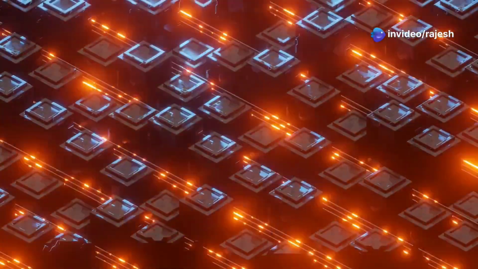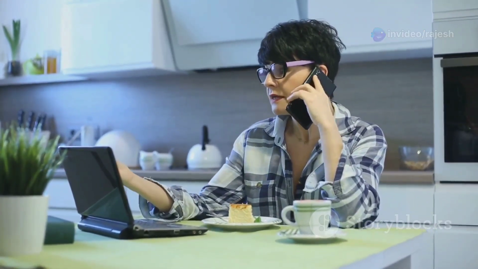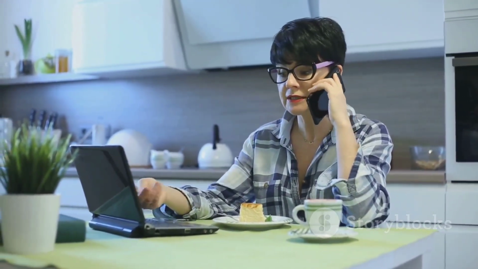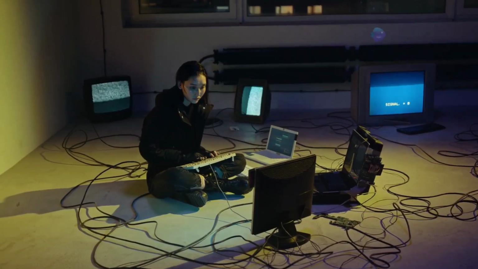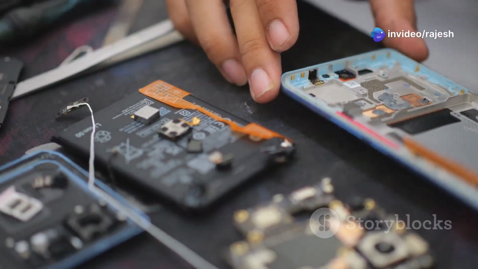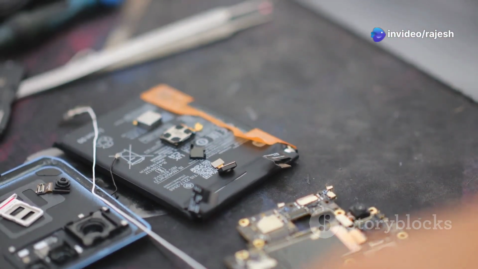Welcome to the world of electronics. Electronics are everywhere. From the smartphone in your pocket to the microwave in your kitchen, electronics power our modern world. Look around you right now. How many electronic devices can you see? These devices seem complex, but they all work on simple principles that anyone can understand.